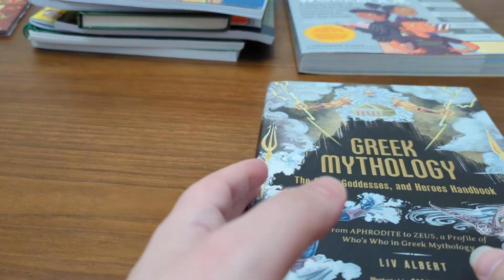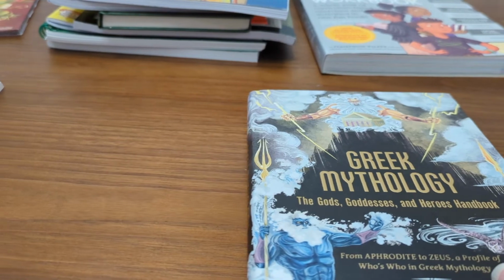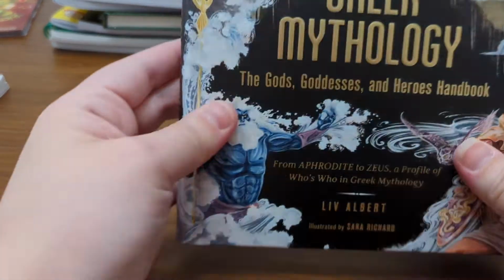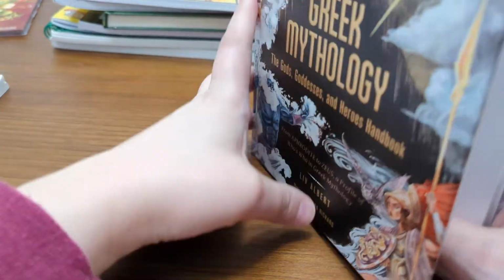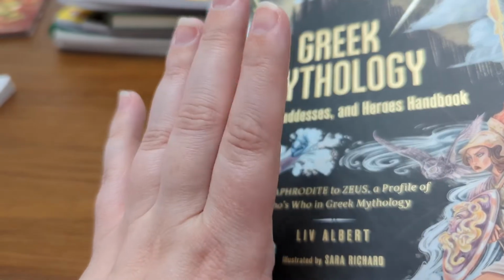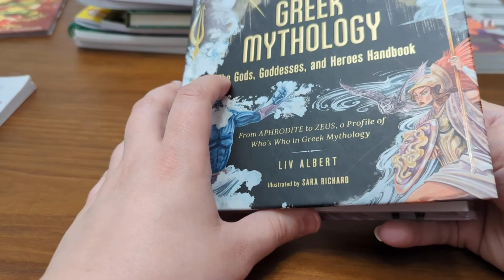Another thing that he can do if he's not reading his book, The Witch of Blackbird Pond, is his Greek mythology. It kind of corresponds with his ancient history that he's doing.